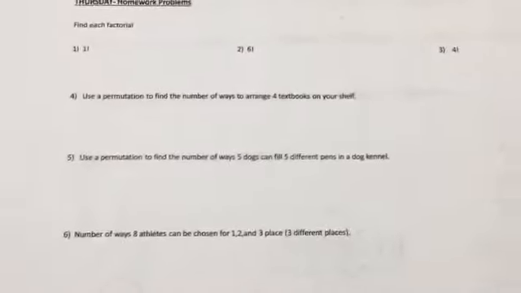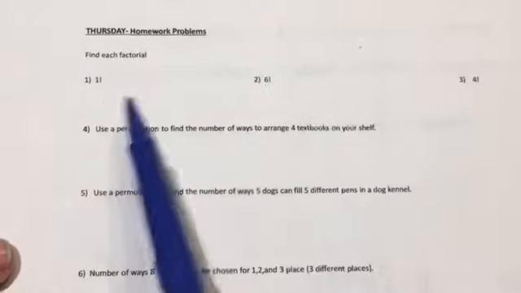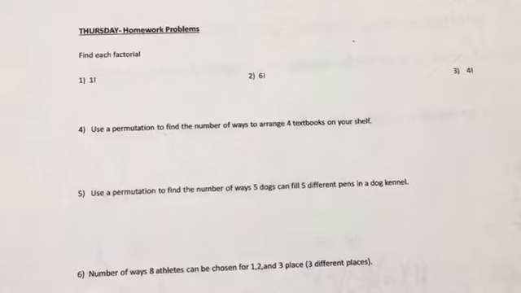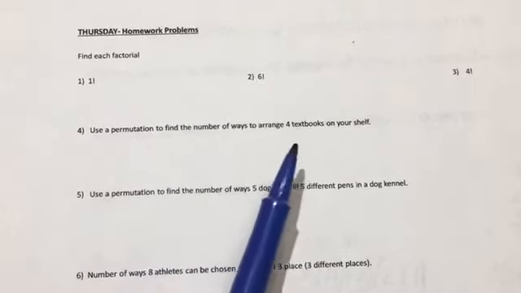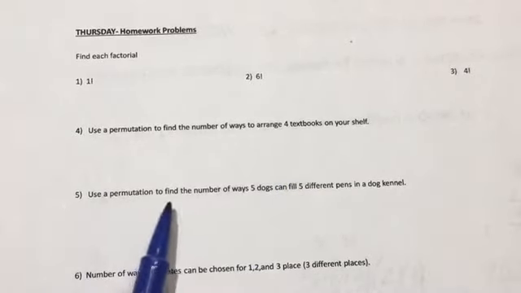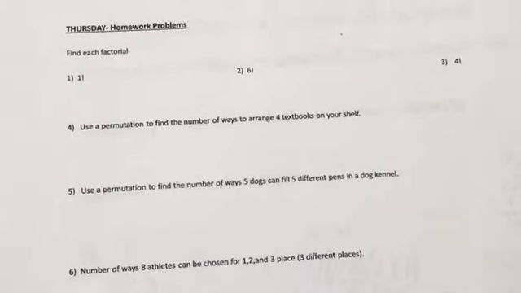All right, taking a quick glance at your homework, and it is super small. I don't know why I made it so small. So we'll see if we can see it here. So first few problems, 1, 2, and 3, you're going to find those answers. Just practicing little factorials, okay? And these should go pretty quickly. Then in number 4, it says use a permutation to find the number of ways to arrange 4 textbooks on your shelf. Number 5 says use a permutation to find the number of ways 5 dogs can fill 5 different pens in a dog kennel.